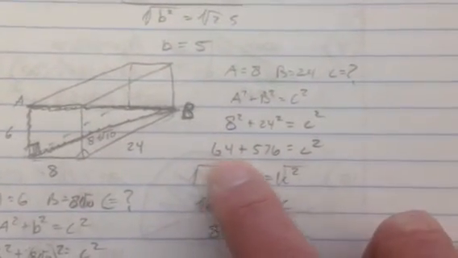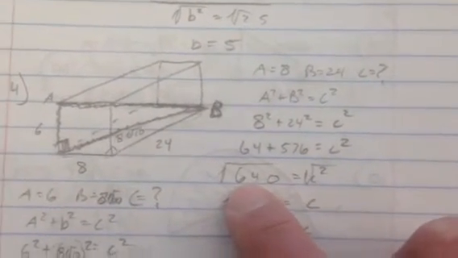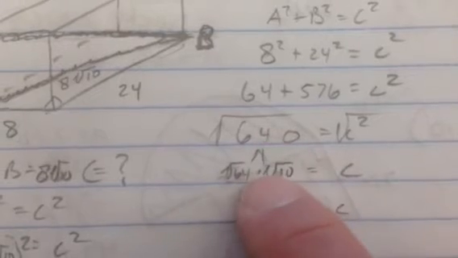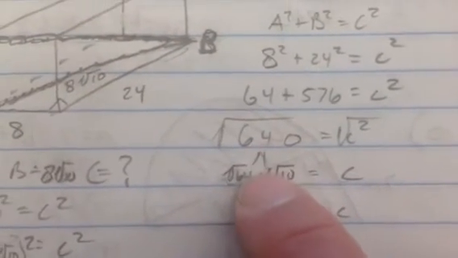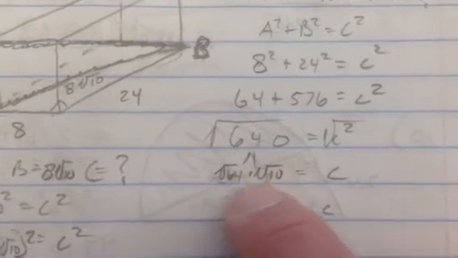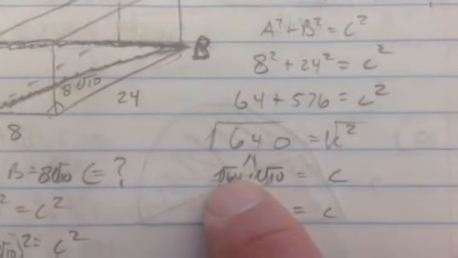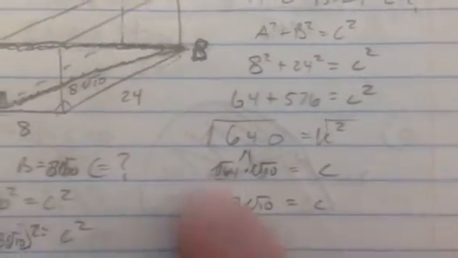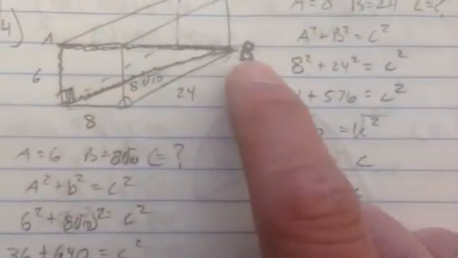And when you get 64 plus 576 is 640, that doesn't have a perfect square. So what I've done is I simplified it. Now this is going to be another thing that you have to be able to do on the test, is simplify a radical. And what I broke that down into is the square root of 64 times the square root of 10, because I can do the square root of 64, which is 8. So I know that C is 8 times the square root of 10, right there.